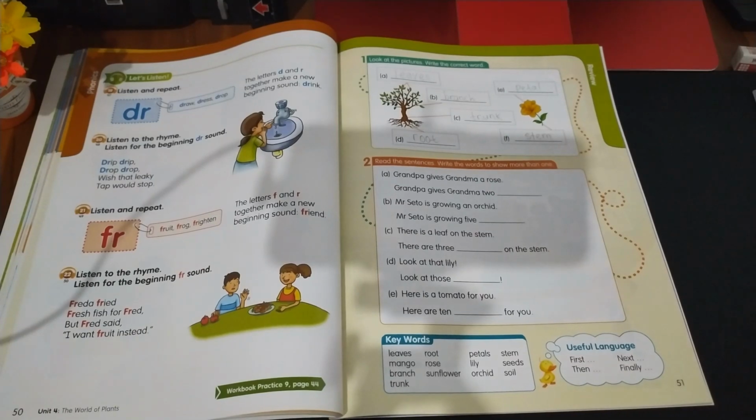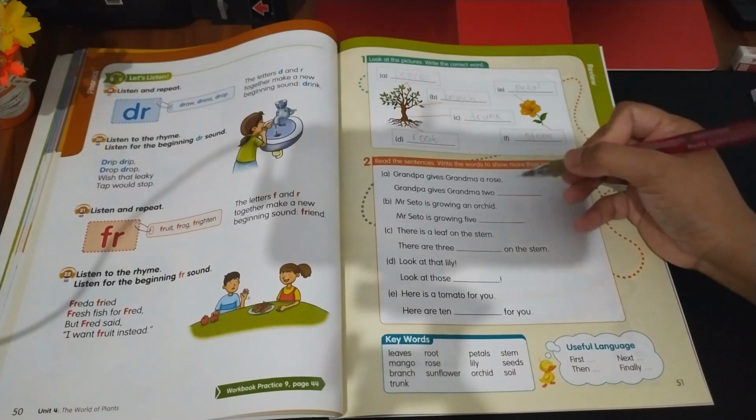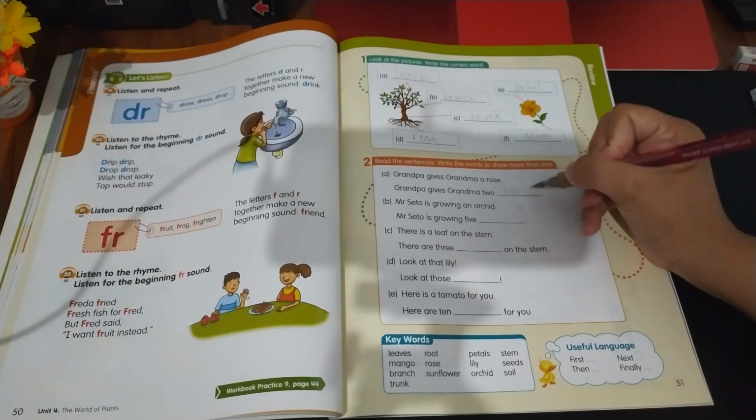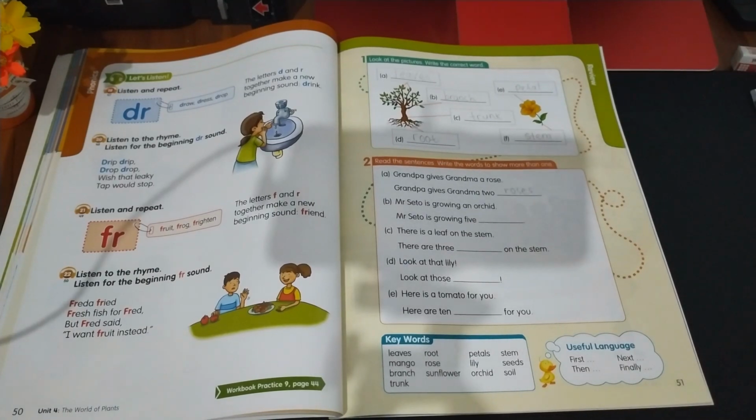Next, number 2. Read the sentences, write the word to show more than one. Do you still remember how to write it? Number 2A. Grandpa gives grandma a rose. Grandpa gives grandma 2. If 1, a rose, but if 2, then rose becomes roses. R-O-S-E-S, like this.